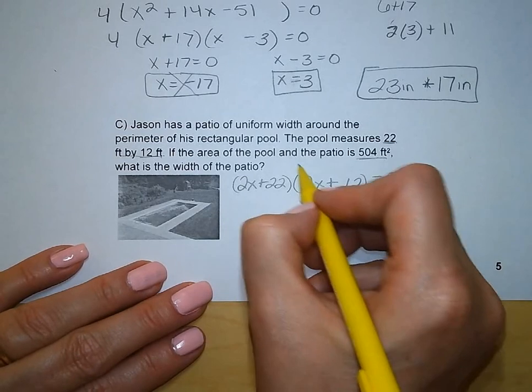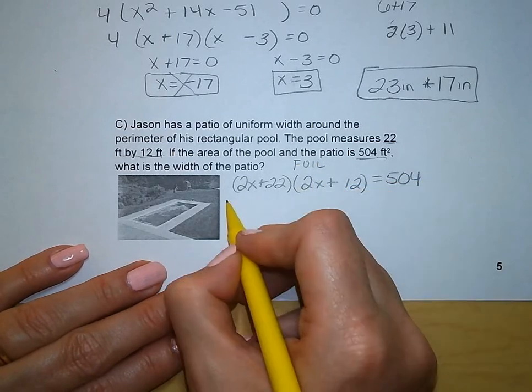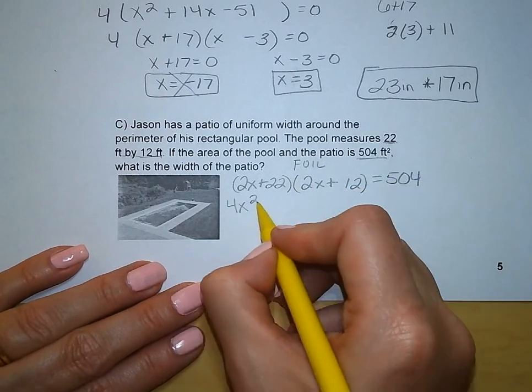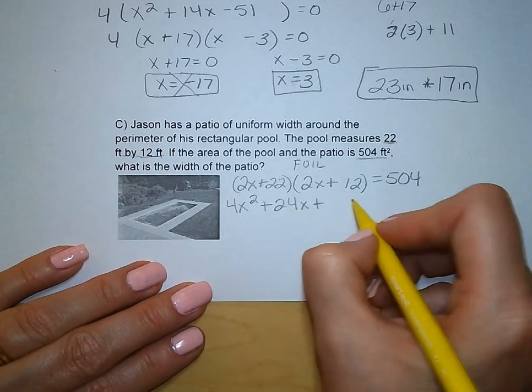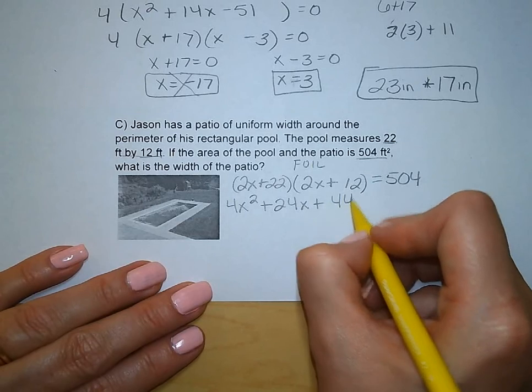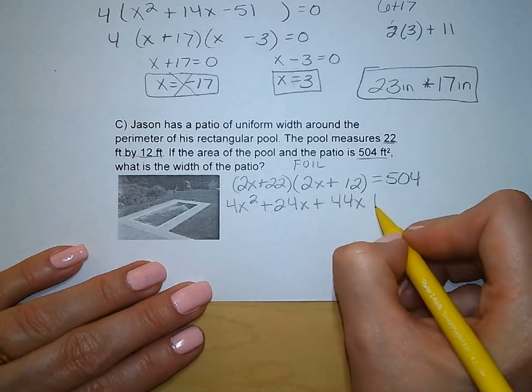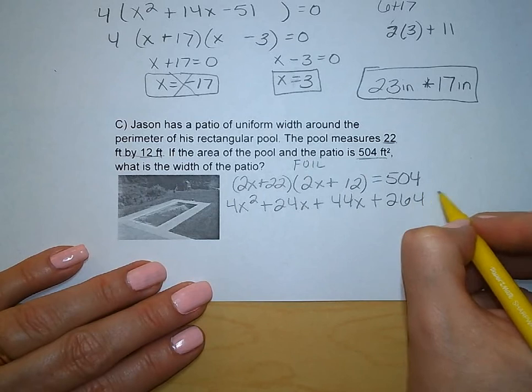So we start off by foiling again. 4x squared plus 24x plus 44x plus 264 is equal to 504.